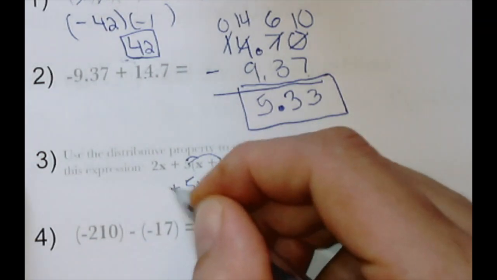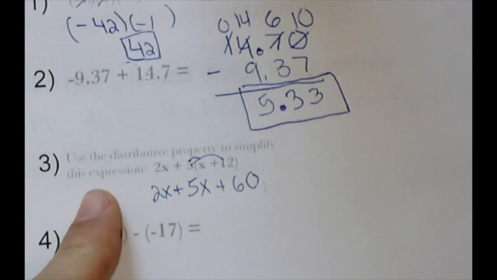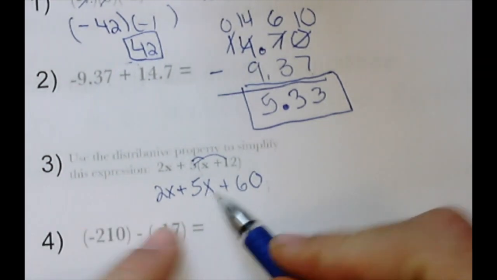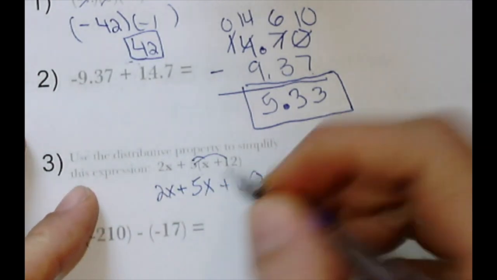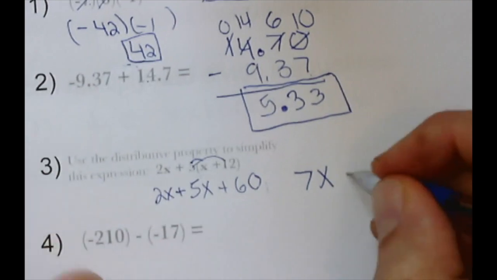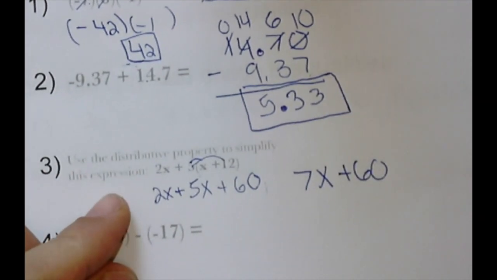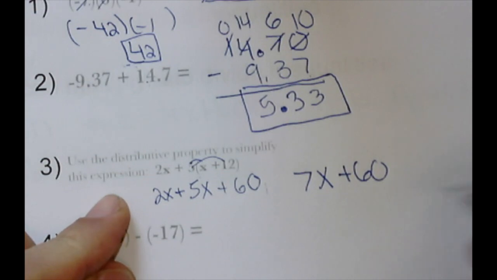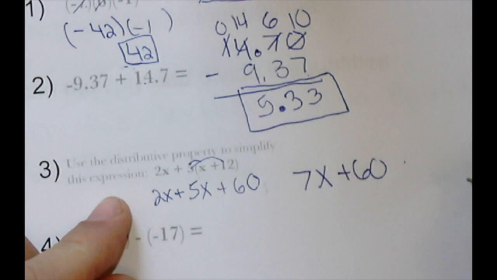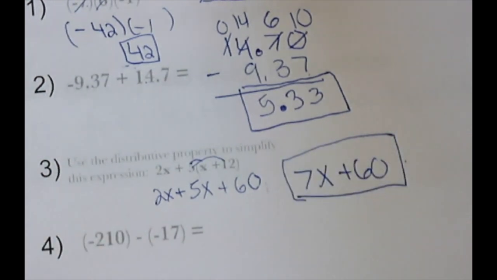Then I'll add 2x. Notice how this says expression here. Let's continue. Next, I look for things to combine. 2x plus 5x, I have 7x plus 60. As I mentioned earlier, it says expression, and there's no equal sign, so I can't move things over from one side to the other. Therefore, this is my answer: 7x plus 60.